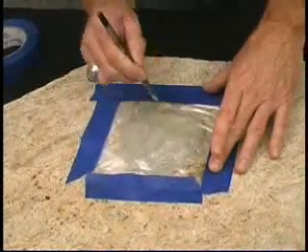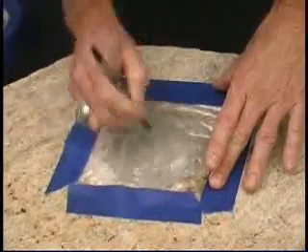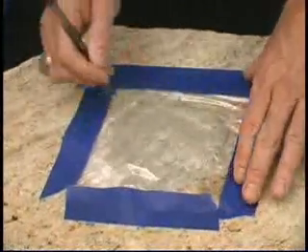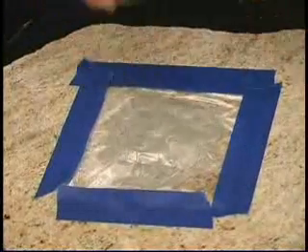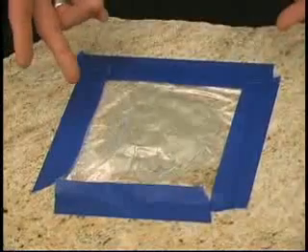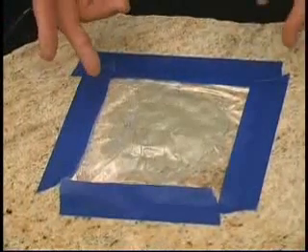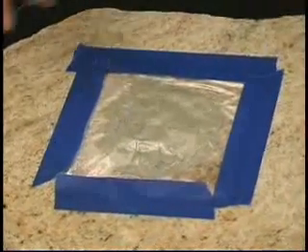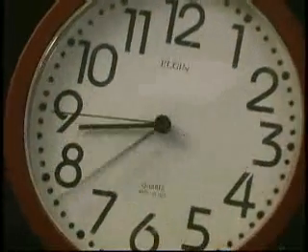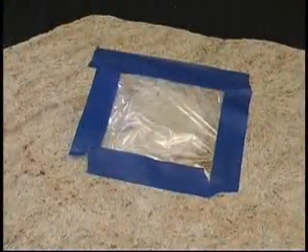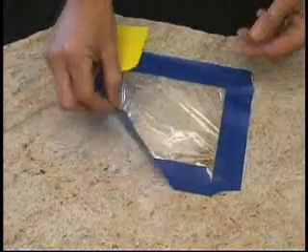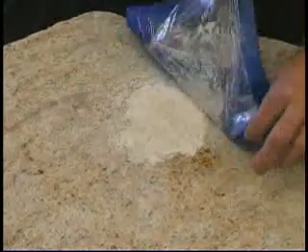So what we're going to do is take a pen and poke a couple of holes in the plastic. What this will do is allow it to slowly dry. If we didn't cover it, it would dry too quickly. If we cover it completely, it'll dry too slowly. But by covering it and then poking some holes in it, that basically allows it to dry very slowly, which is what we want. We want it to soak into the stone and then dry. We're going to wait about 12 to 24 hours. The longer, the better. And when we come back, we're going to basically remove the tape and the plastic.